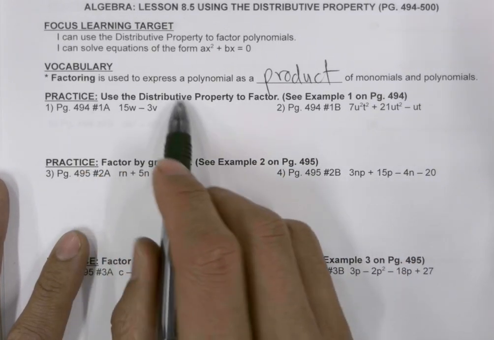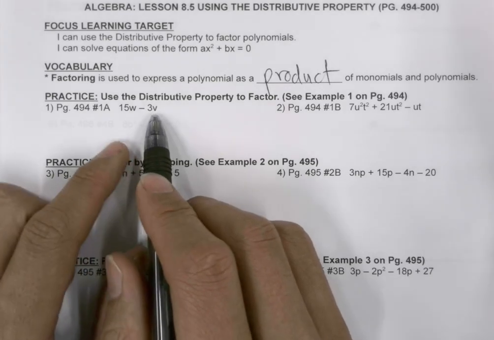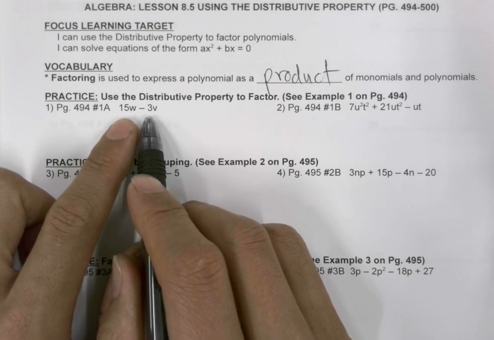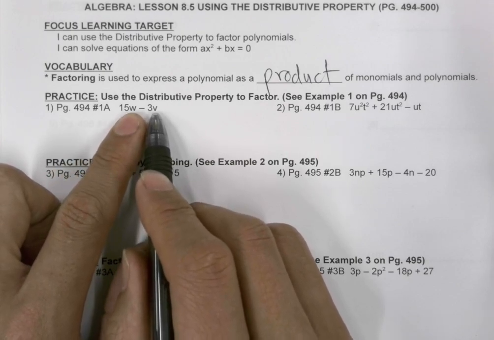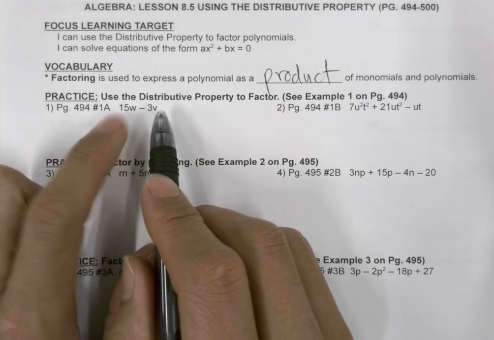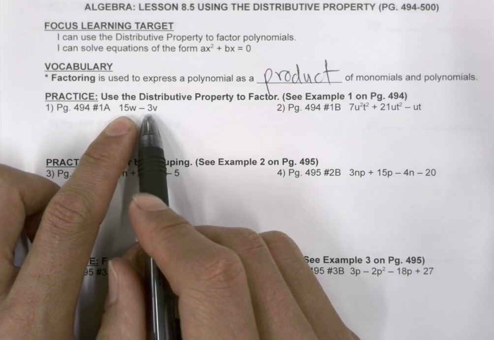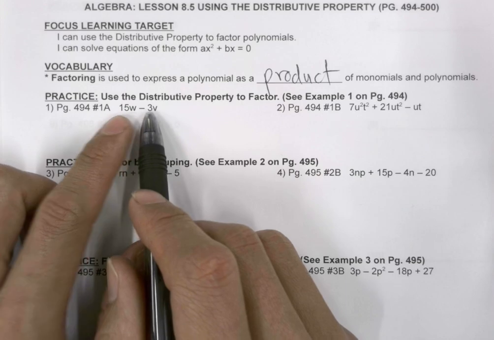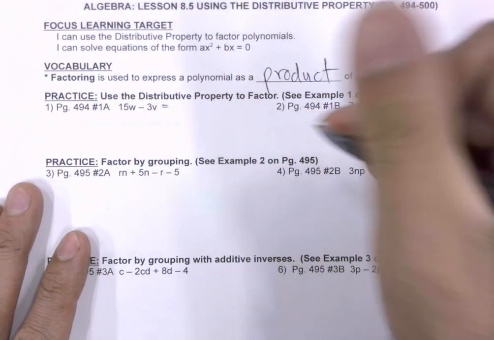Well, we look at this problem here, 15w minus 3v, and we want to figure out what is the greatest common factor between these two monomials. And so the variables don't have any common factors, right? Because here's a w and here's a v, so we can ignore that. But between the 15 and the 3, we do have a greatest common factor. Right? We have the greatest common factor of 3. So what we can do is we can factor out the 3.